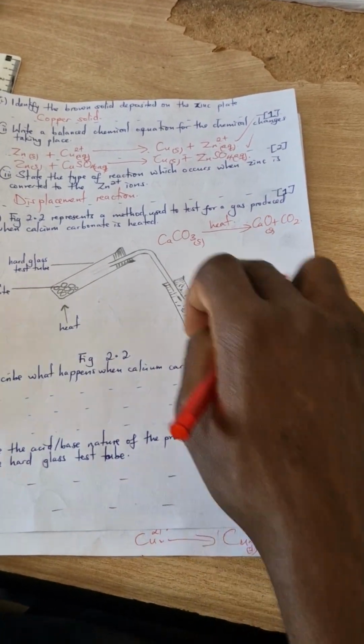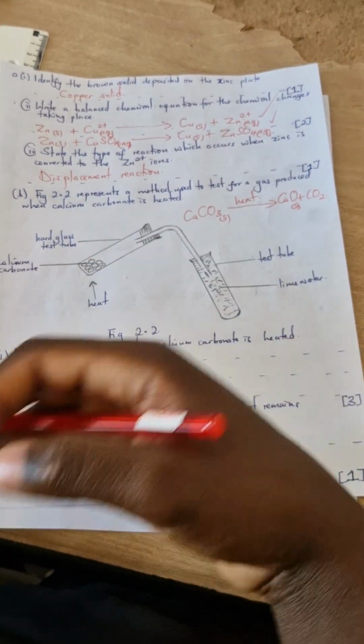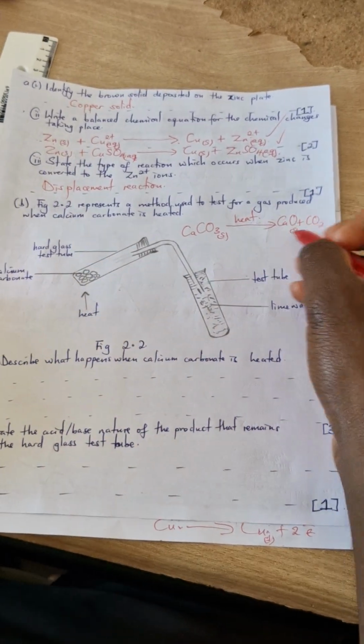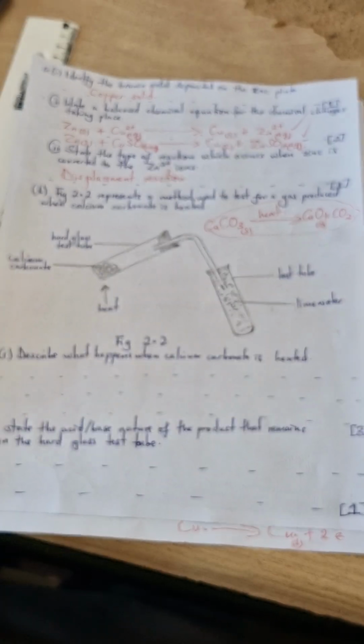So that's the reaction that takes place after we heat, because it's not stable under high temperatures. So when we heat, this reaction takes place. So we should know it in our mind.